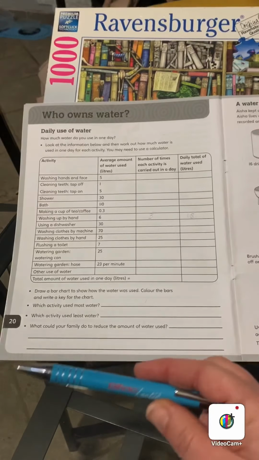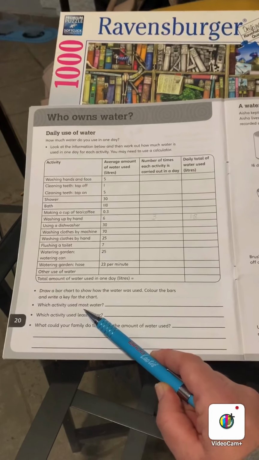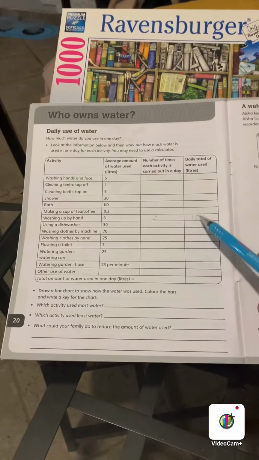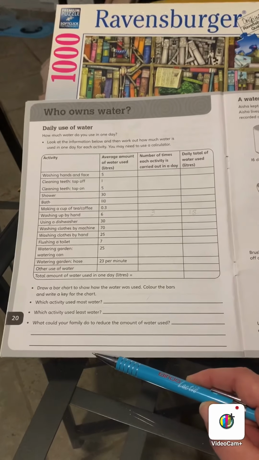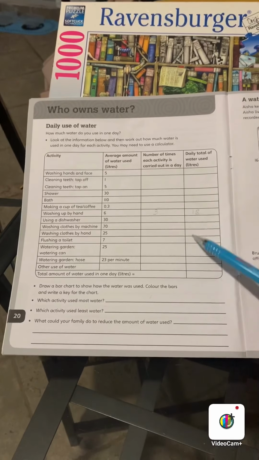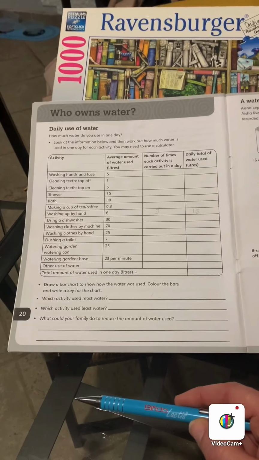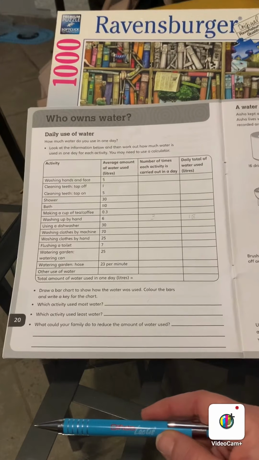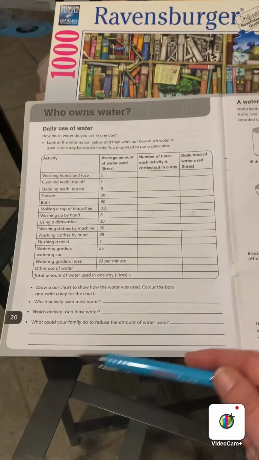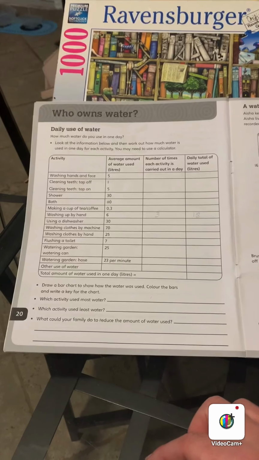That's our next step. Which activity used most water? Well, obviously, you'll be able to see that here. Which activity used least water? Again, look here. What could your family do to reduce the amount of water used? And that's up to you. We've talked about these things, and you've probably got your own ideas, and you can write them here. The next video is going to show you my bar chart.